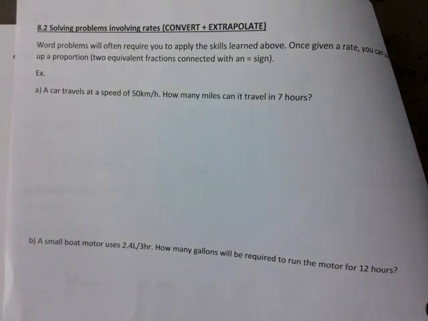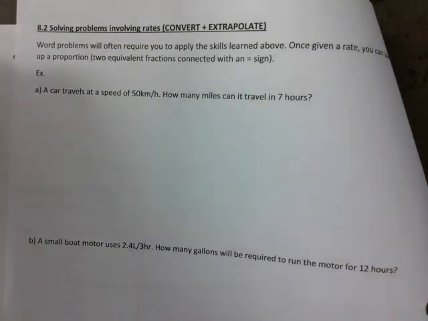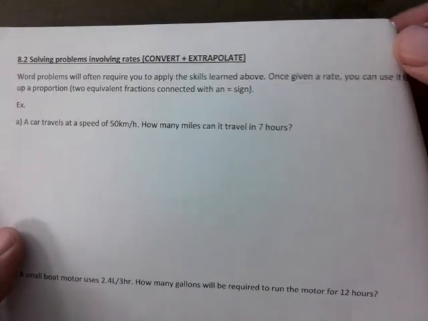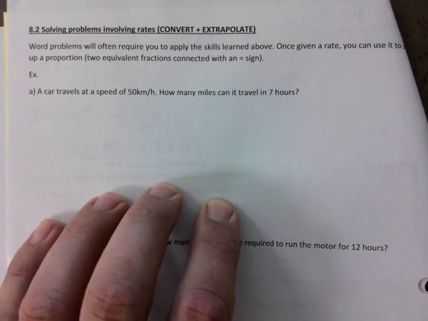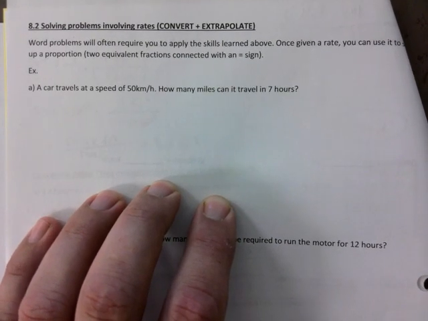So we're gonna move past just simply converting to actually solving some problems here, right? And I'll be giving you some extra information along the way.